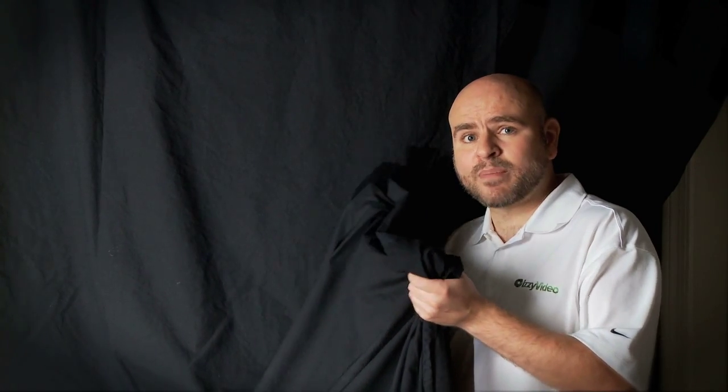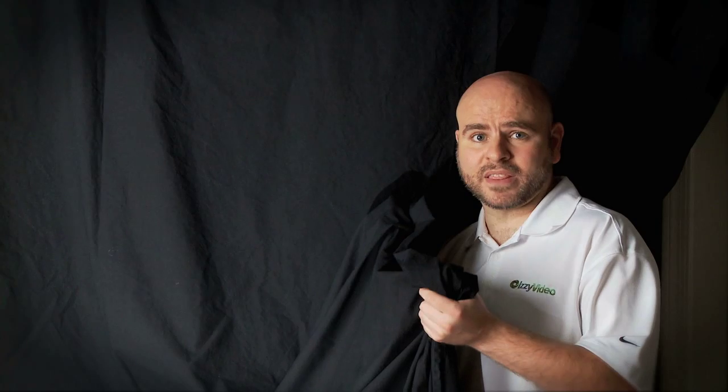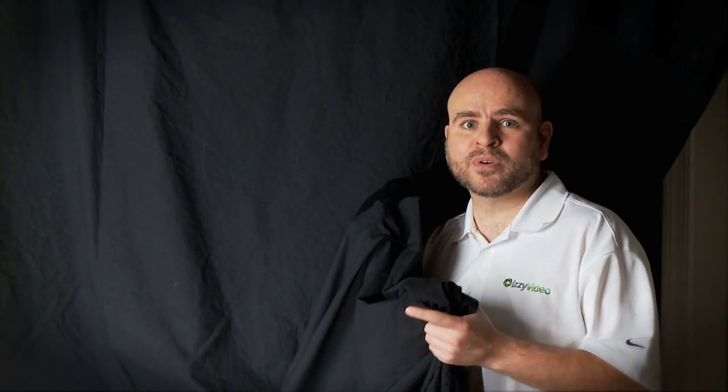Now, one of the things I like about fabric is that it's not very reflective. You actually have to try really hard to make this stuff show up. Whereas paper, I haven't had such good luck with. Paper tends to have a glossiness to it, and so it's hard to make it go completely black. It's hard to have a completely black background if there's light falling onto it.